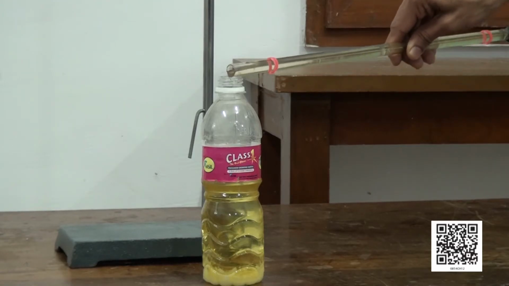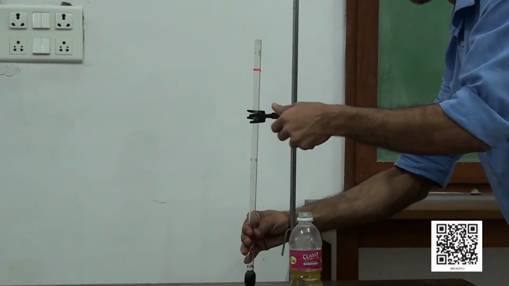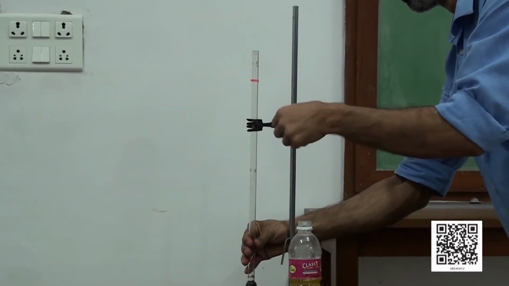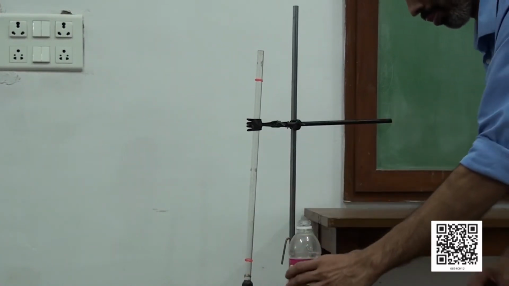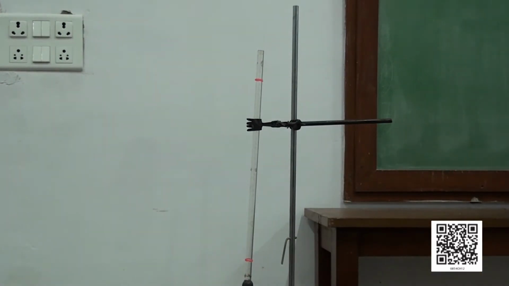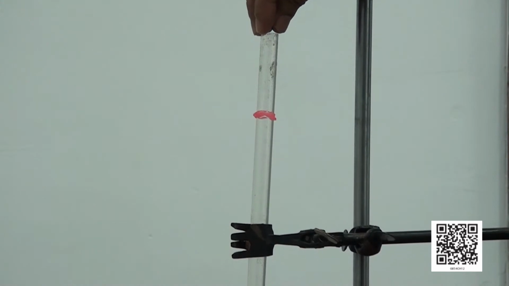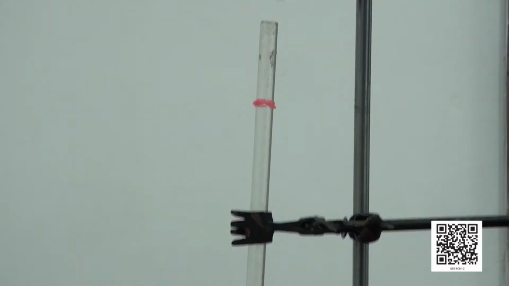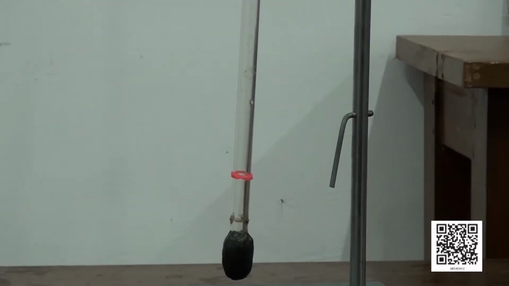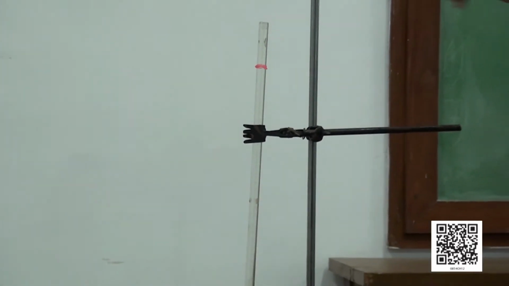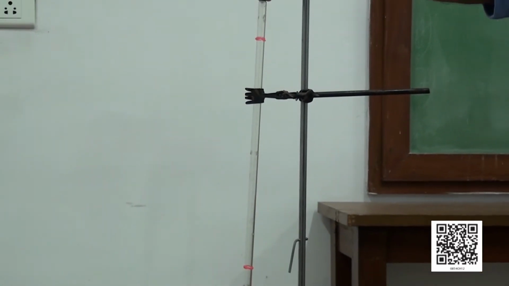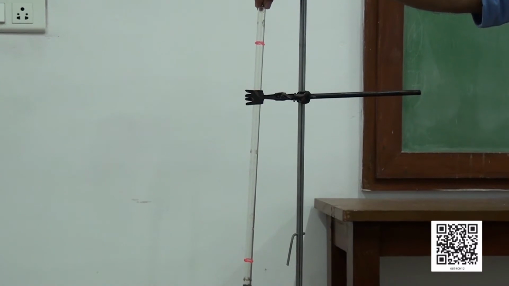Now I have emptied this tube. I want to drop the ball and measure the time in this case. I am going to measure the time taken by the ball in the same way as before. Observe carefully. See, now I am dropping the ball. Oh, in this case I could not measure the time because it is moving fast. The ball completed the motion before I could even switch on the stopwatch.